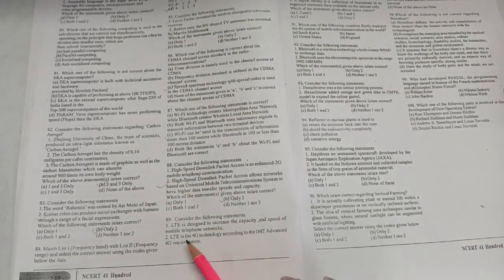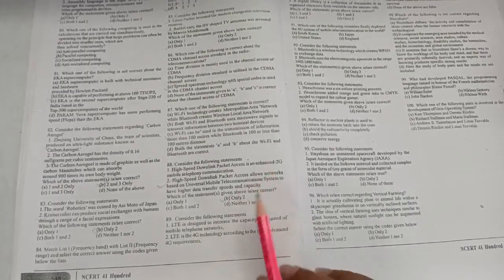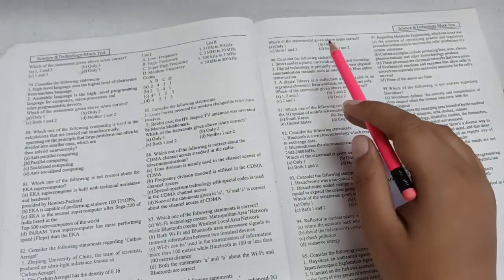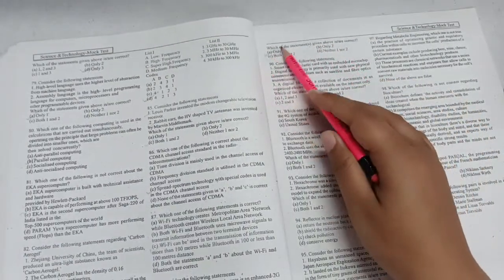Consider the following statements. LTE is designed to increase the capacity and speed of mobile telephone networks. LTE is the 4G telephone technology according to the IMT Advanced 4G requirements. Which of the statements given above is or are correct? तो इसका आंसर है ऑप्शन ए, only 1.